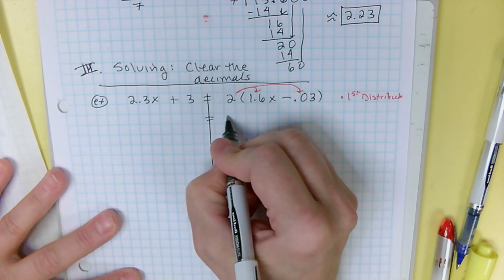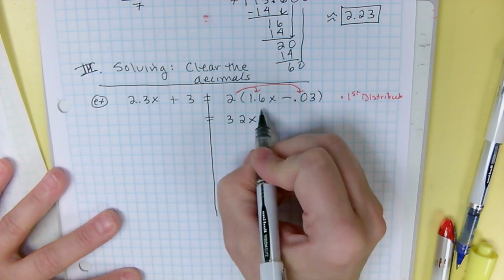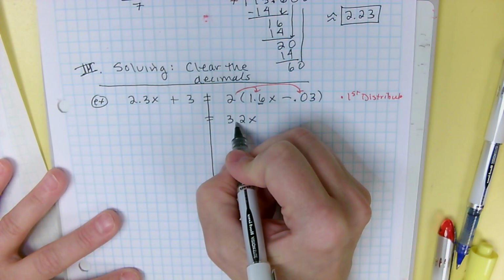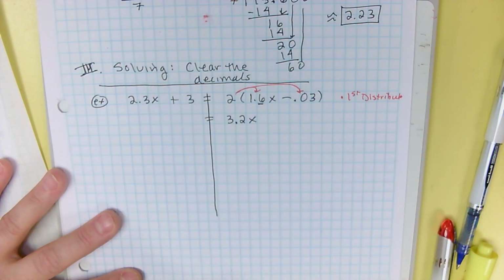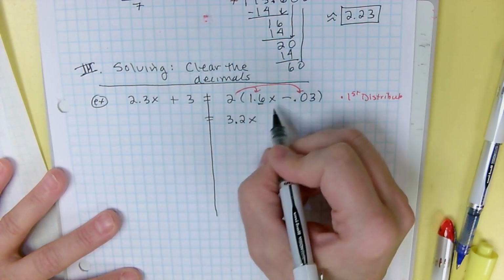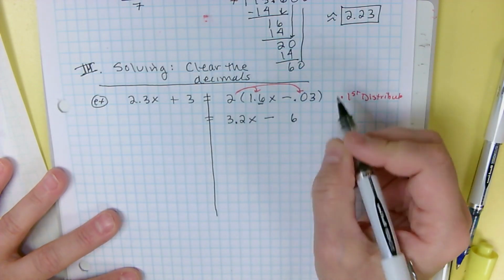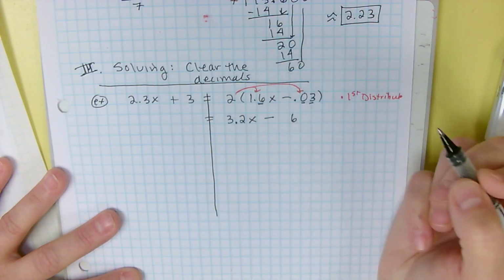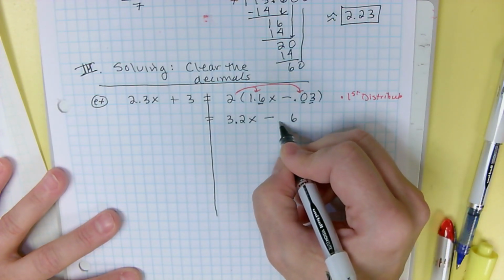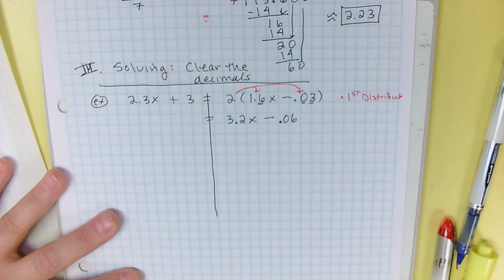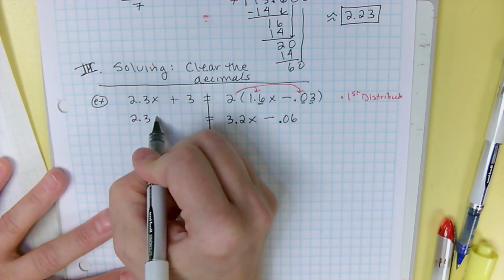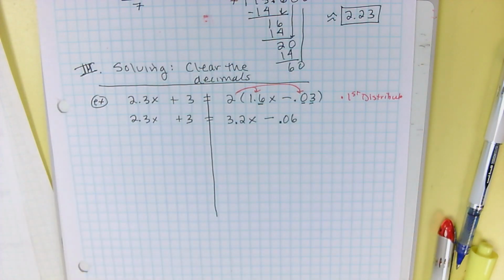2 times 16 is 32x. 1 decimal place on the 16, 1 on the 32. Positive times a negative is a negative. 2 times 3 is 6. There are 2 decimal places, so we're going to go in 1, 2. We got to add a 0. All right, so 2.3x plus 3, just bring that down.